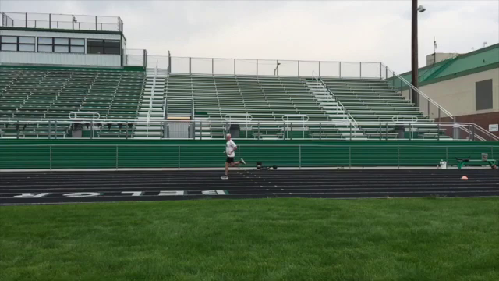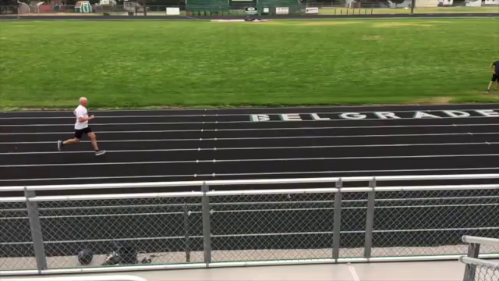Works great when you want to make left turns all the time running on the track. But otherwise, form's not too bad. I've got a few things I want to tune up, as we all do.